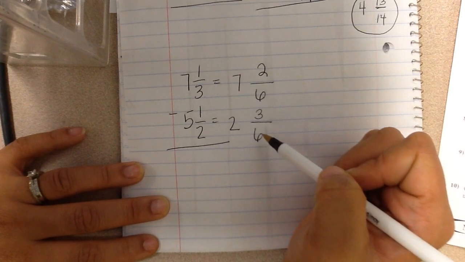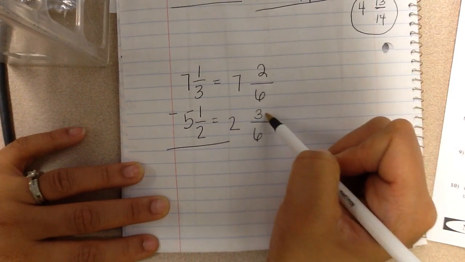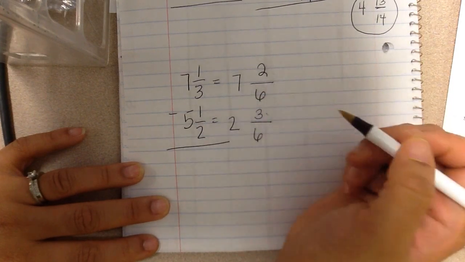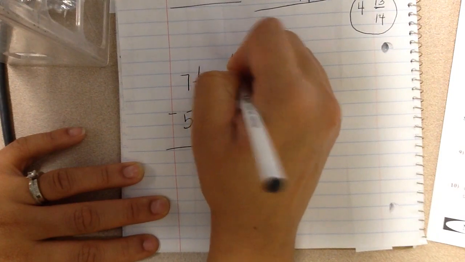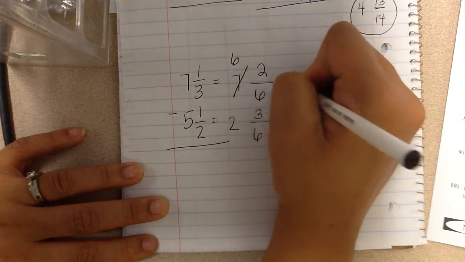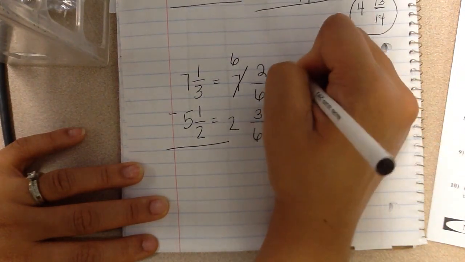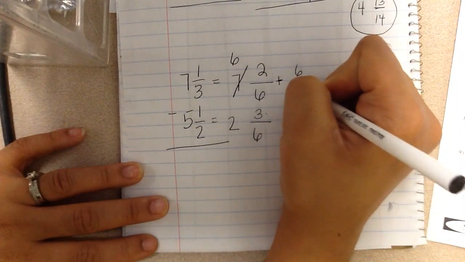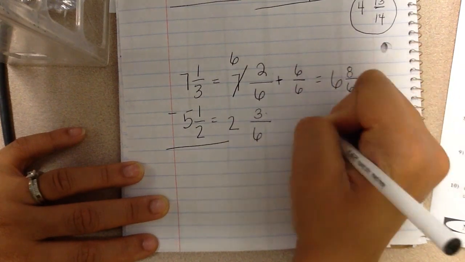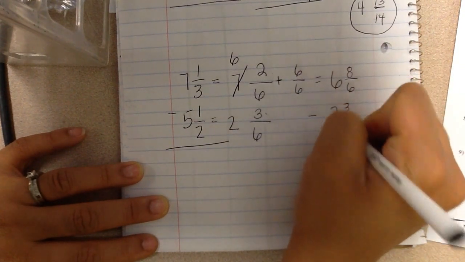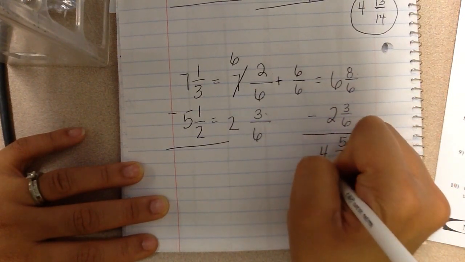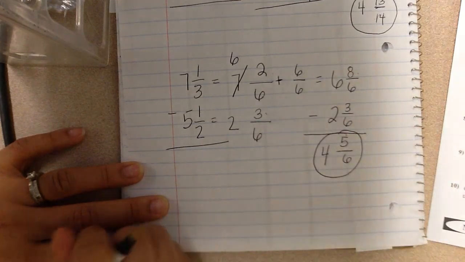I have a similar problem here. I only have 2 and I'm supposed to be able to take 3 away. So I have to borrow because I don't have enough to take 3 away from 2. This changes into a 6, and I have to add my whole number on my fraction side. So I have to think, if my denominator is 6, how can I add that whole? Well, that means it needs to be 6/6, the same numerator as the denominator. This ends up being 6 and 8/6 minus 2 and 3/6. 8 minus 3 is 5/6, and 6 minus 2 is 4. So my answer is 4 and 5/6.